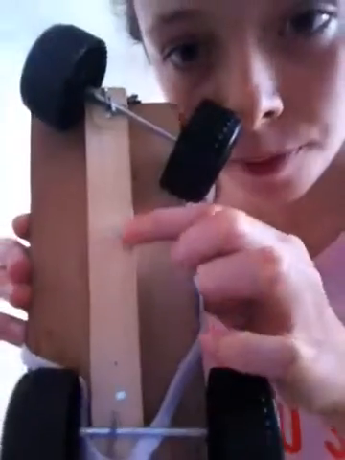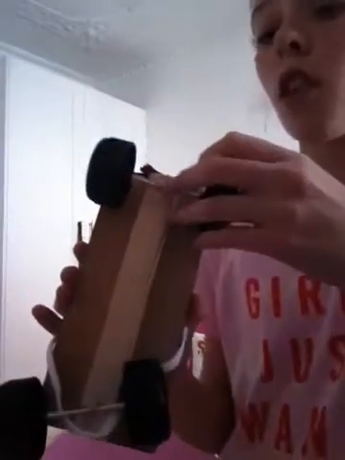Underneath here, this is some wood that I nailed down, as you can see, 3 times. I nailed that down as the axle. Then I got a rod and some wheels from a toy truck.